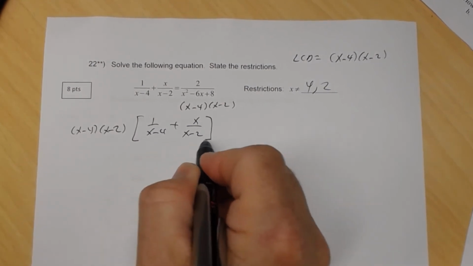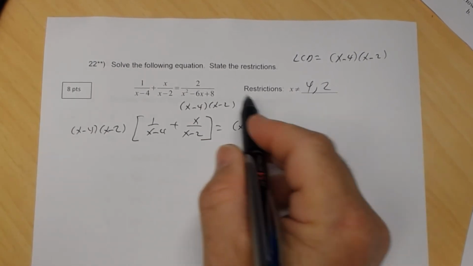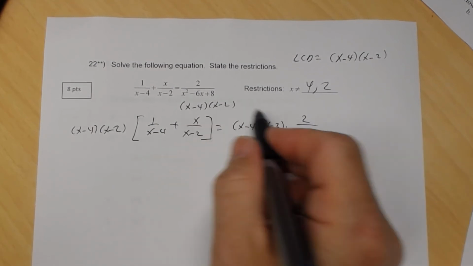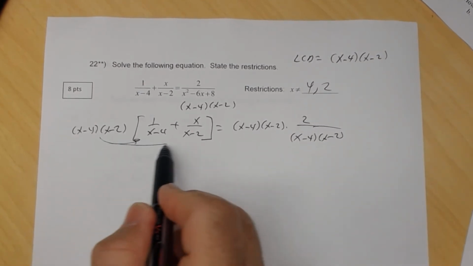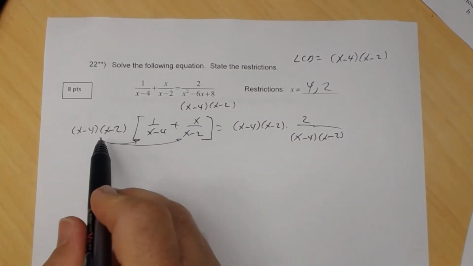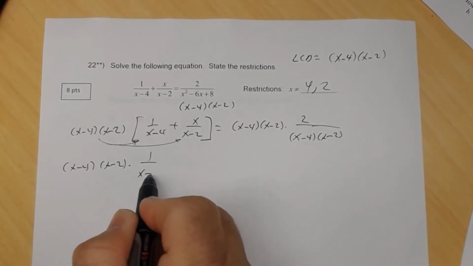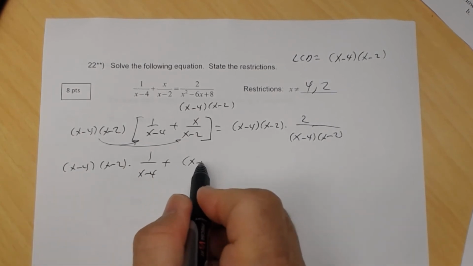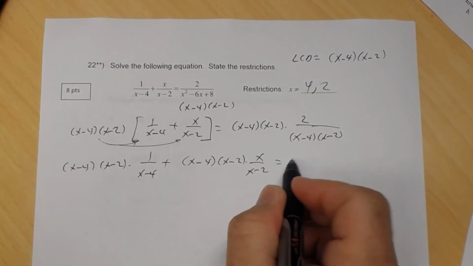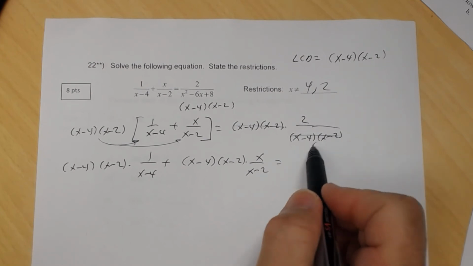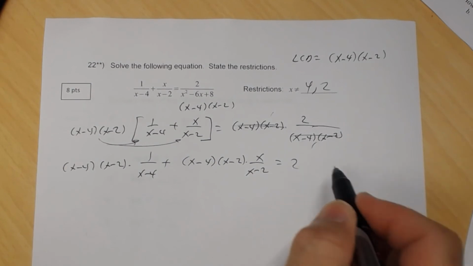And then the LCD, x minus 4 times x minus 2 times the right side. So 2 divided by, and then I'm going to use the factored form. Okay, all right, and then I'm going to distribute here. So all of these fractions in here have to be multiplied by the LCD. So x minus 4 times x minus 2 times the first fraction plus the LCD, x minus 4 times x minus 2 times the second fraction. And that's going to equal, now on this side, I'm just going to go ahead and divide these out right away. So these x minus 4s divide out, the x minus 2s divide out, and you're just left with 2.